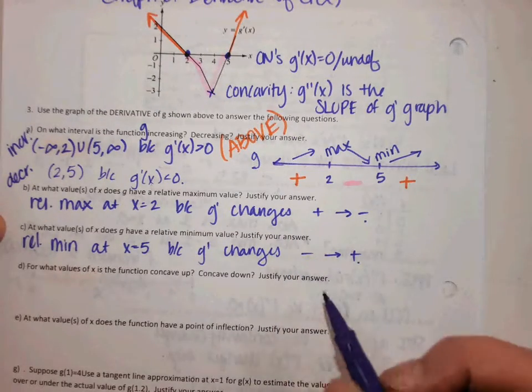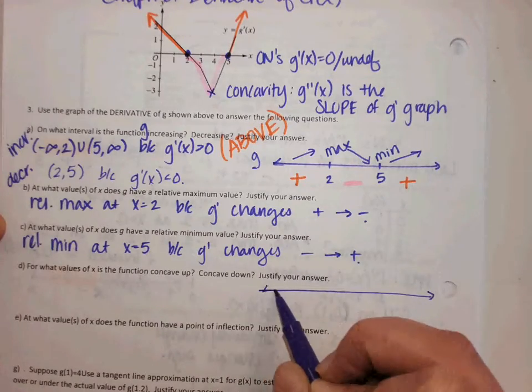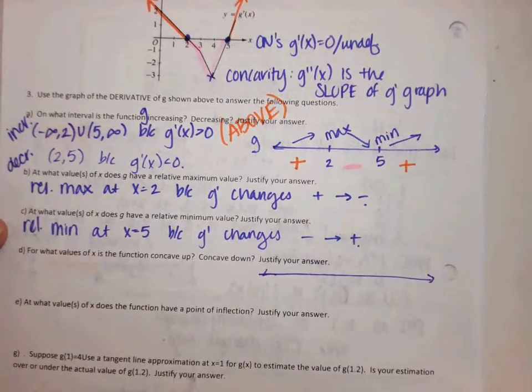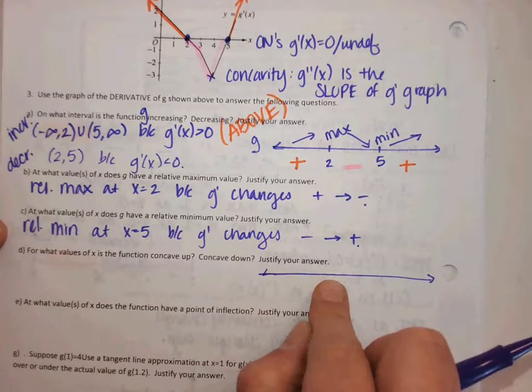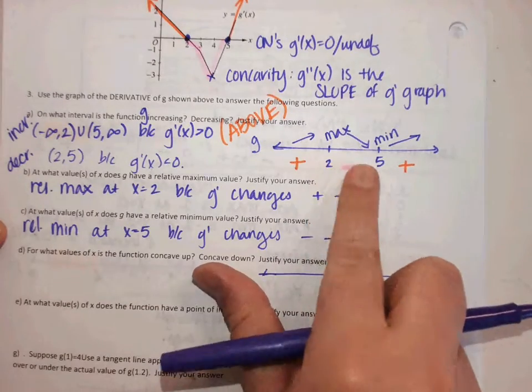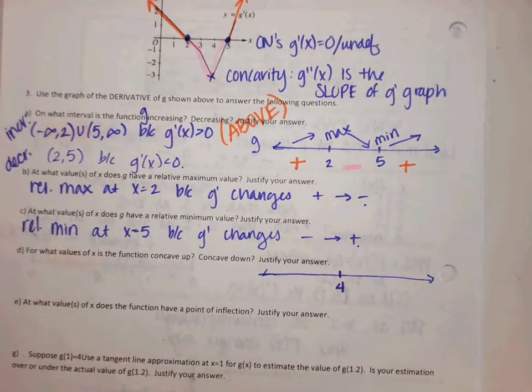So I'm going to do a second derivative test here. Now notice, this is going to make it easier for you in the future. Try and line up these two derivative tests. So when I put 4 on my number line, I'm going to try to line it up between 2 and 5, because at the end we're going to have to put our derivative test together to do a sketch. And it'll just make it easier.